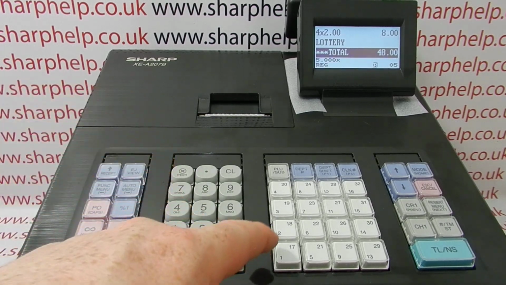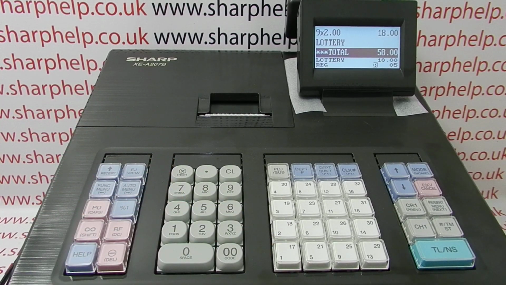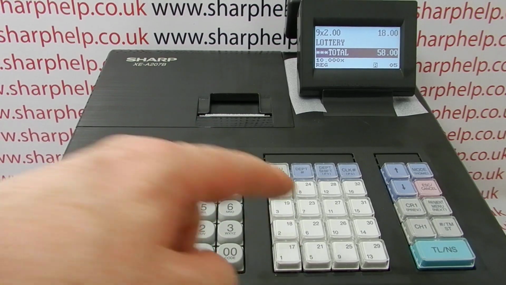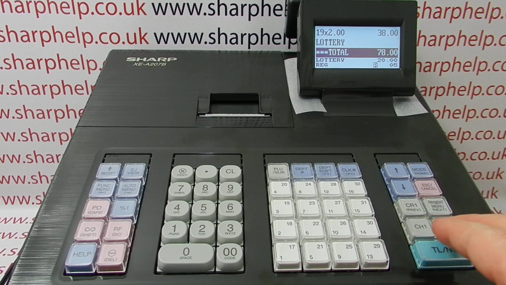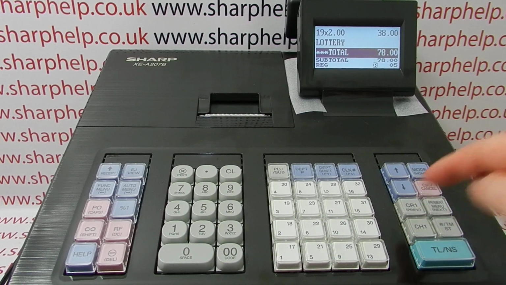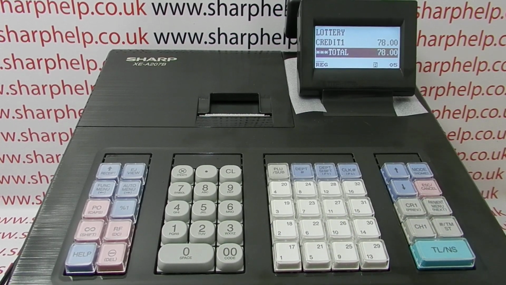You can also do 5 times lottery, so you can use the multiply button to sell your preset 1 quickly, and then as normal subtotal and cash the sale off. So there we go, that's the basics of department programming. I've got other videos explaining the halo in a bit more detail, and also how you can create a negative button. They're probably appearing on screen now.